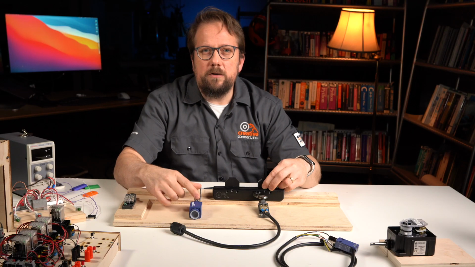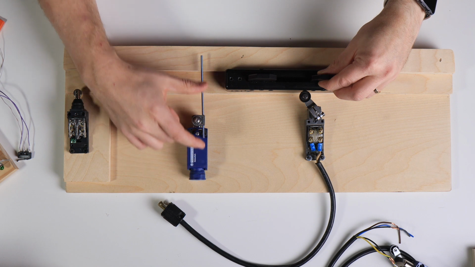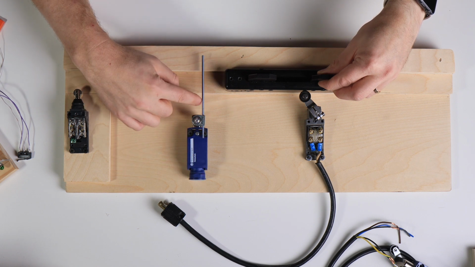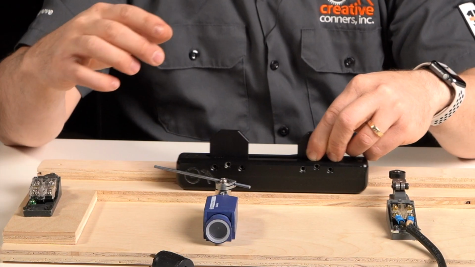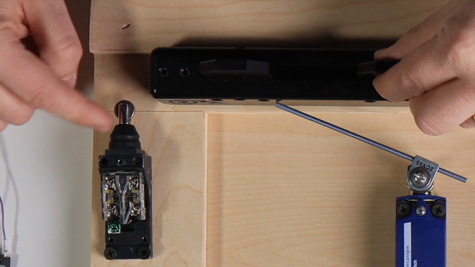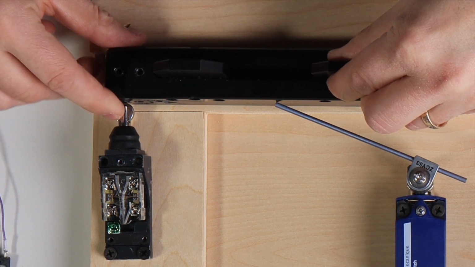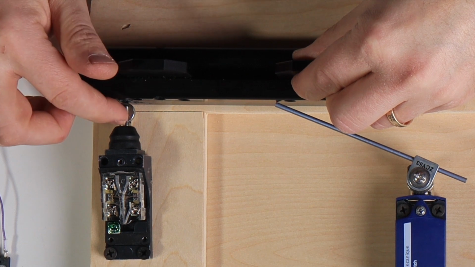The rod actuator is super adaptable. These can be easily adjusted for shorter or longer reach. And the rod itself can be bent with pliers to craft just the right shape to reach the striking surface. The plunger style limit is actuated with very little travel. These can have a plain plunger or one with a roller.